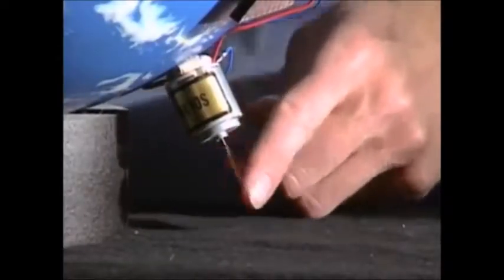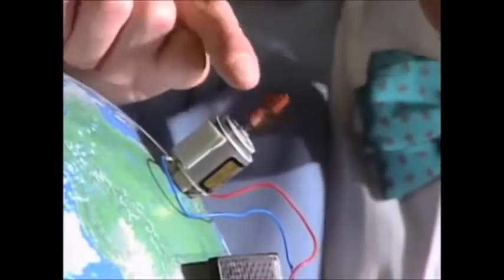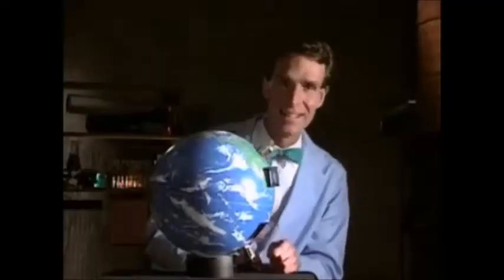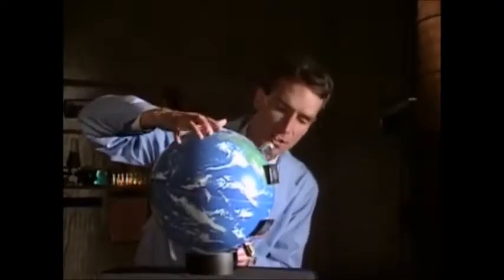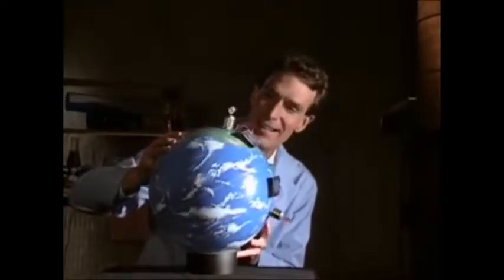Now look, the motor in the southern hemisphere is just barely moving, while the motor in the northern hemisphere is spinning like crazy. Now let's say it's 6 months later, and the Earth has gone around the sun so that its axis is tipped this way. Now look, it's reversed. The one in the south is going wild, and the one in the north is slowed way down.